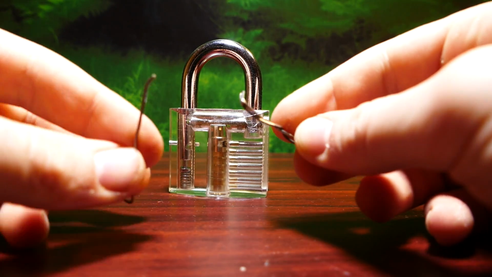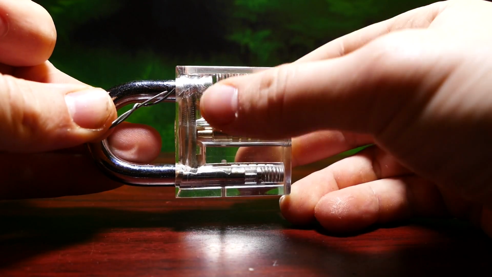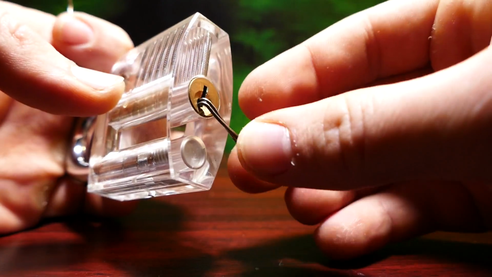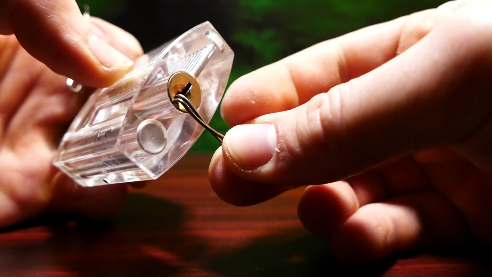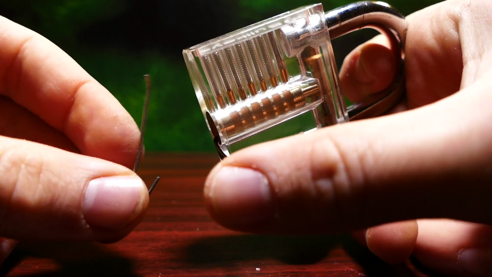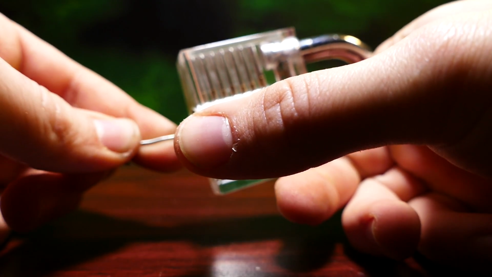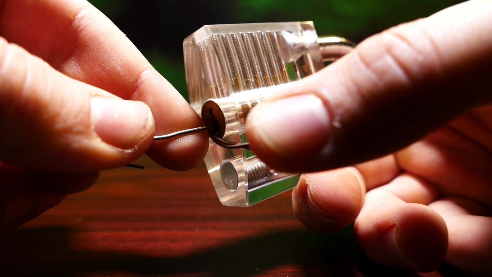So once you have your 2 tools, your pick and your tension wrench, the goal to unlocking the lock is pushing up on these 6 or 7 pins right here. So first thing we want to do is insert our tension wrench into the lock and give it some pressure. Now the next step is to take your pick and start pushing up on the pins inside the lock. So we just want to stick it in just like that.